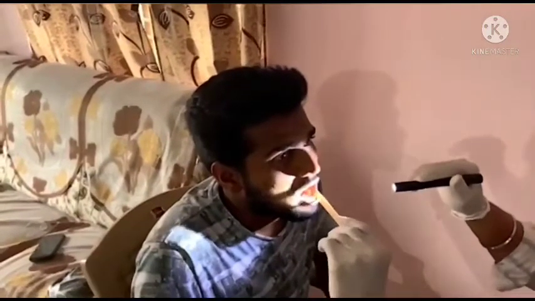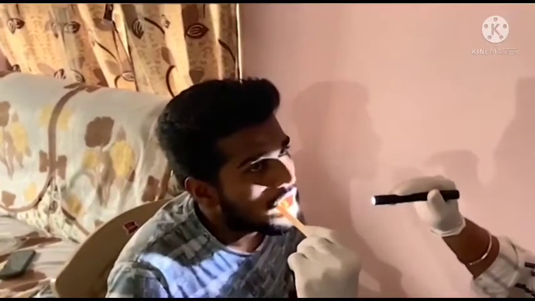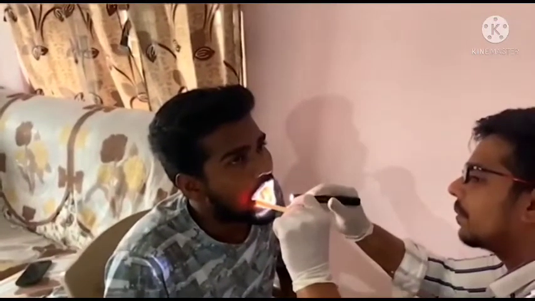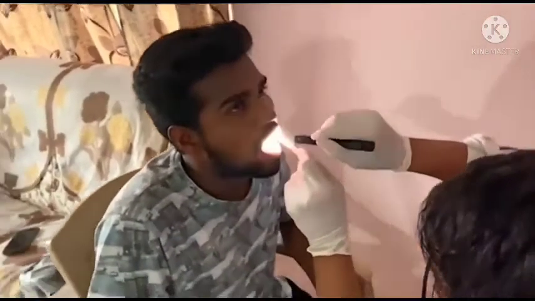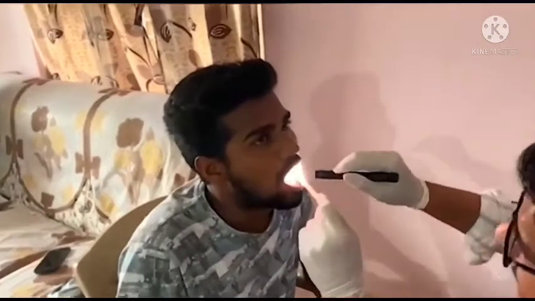Examination of the oral cavity. First, lips. Inspect the inner surface of the lips by retracting them with a tongue blade. Inspect for color, moisture, lesion, symmetry, deformity. Inspect the buccal mucosa using a tongue blade for color, pigmentation, ulcers, patches and nodules.